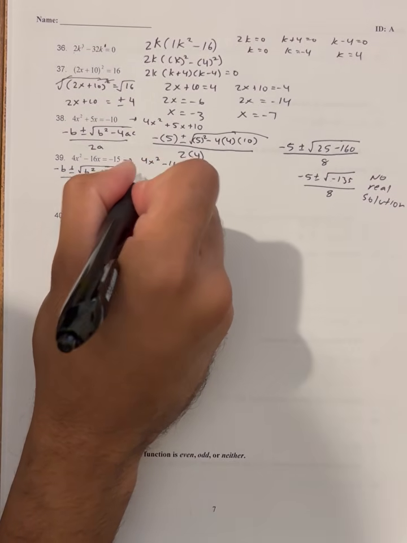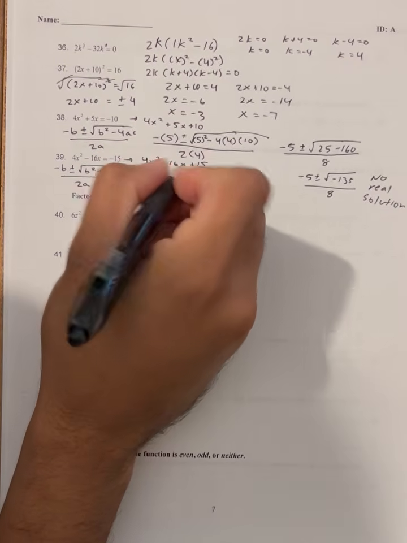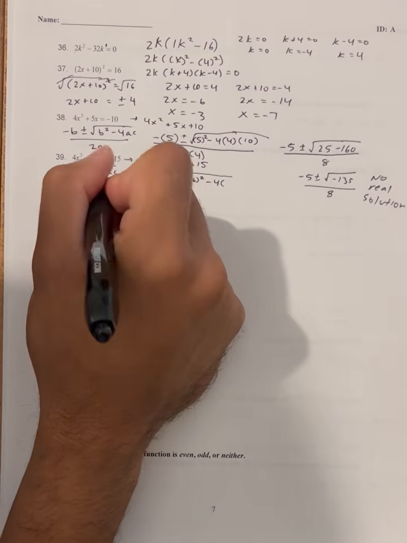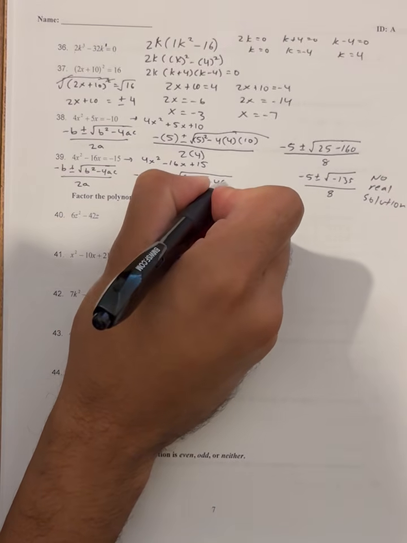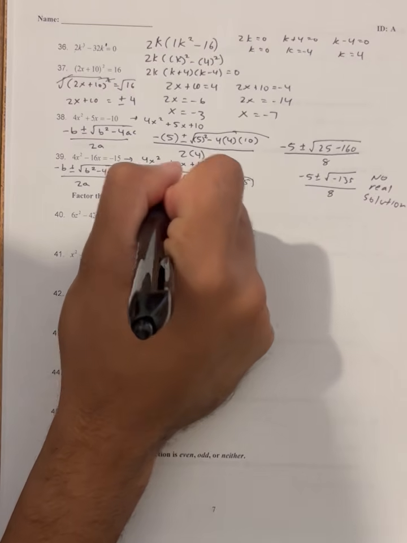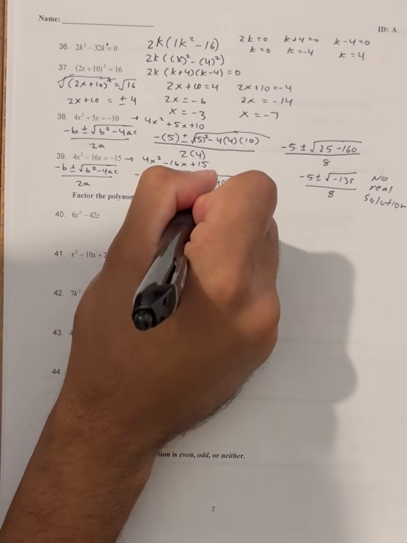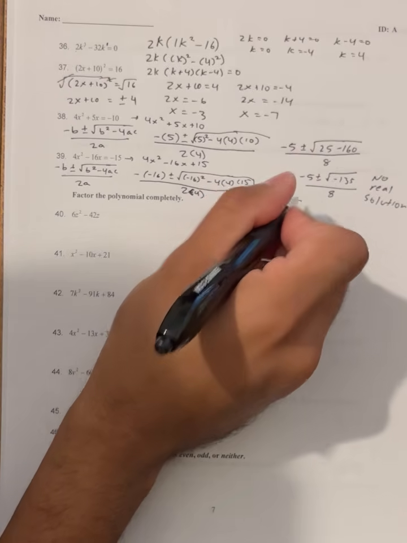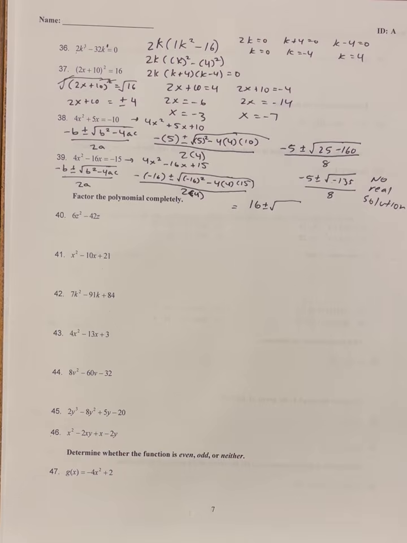So negative b is negative 16, plus or minus the square root of b squared, which is negative 16 squared, minus 4 times a is 4, and c is going to be 15. Okay, all over 2 times a, which a is 4. Okay, so this becomes 16 plus or minus the square root of negative 16 squared is 256.